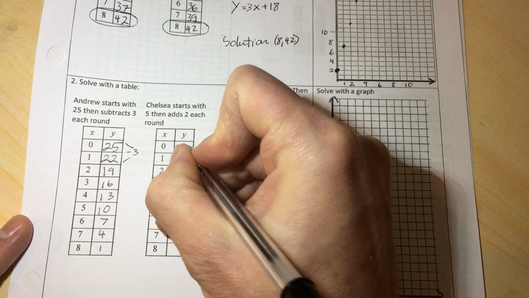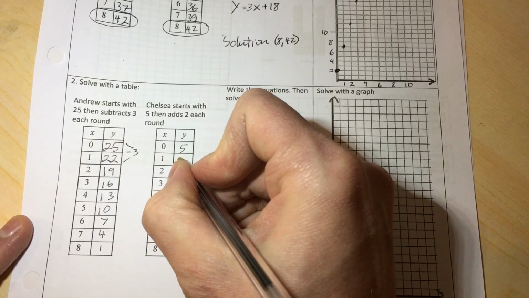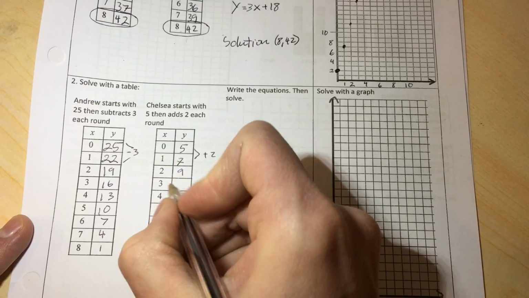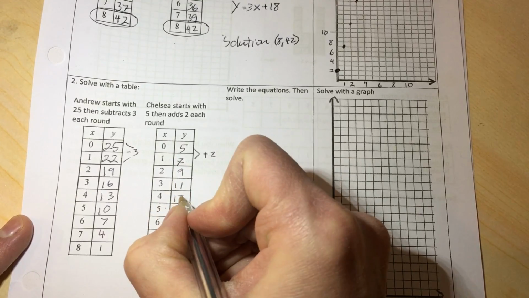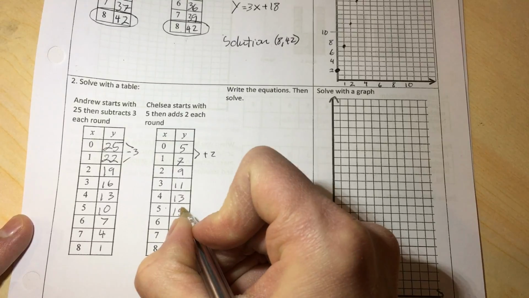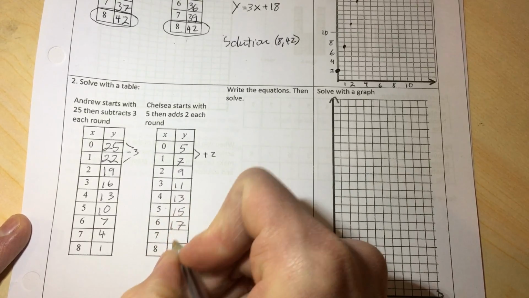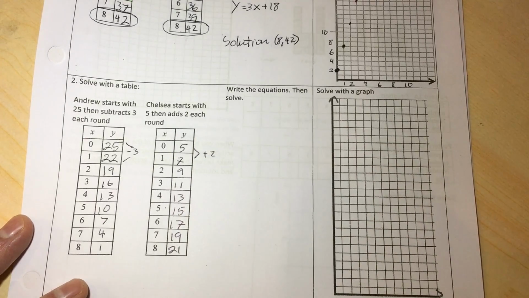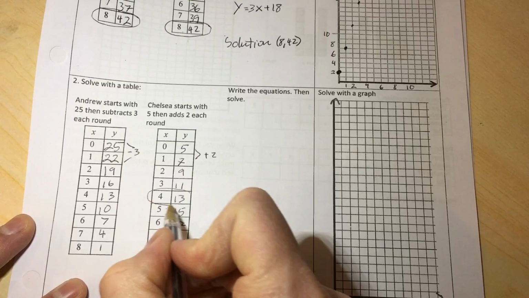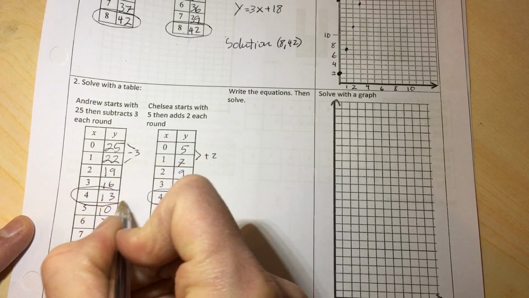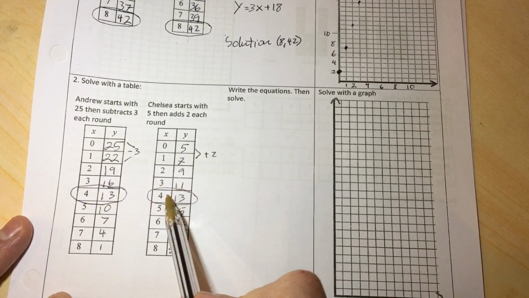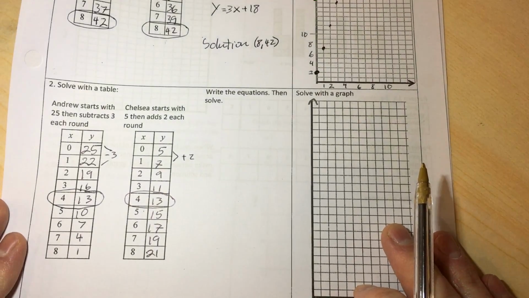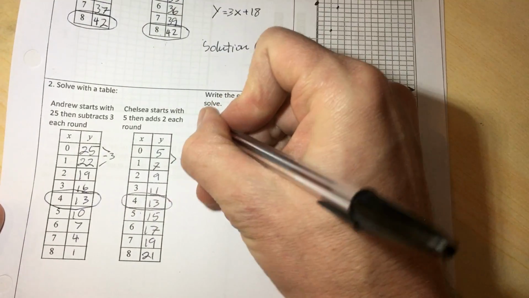Okay, Chelsea starts with 5, and then adds 2 each round. So now we're adding 2. So we're 7, 9, 11, 13, 15, 17, 19, and 21. So each time we're just adding 2. The other one we're subtracting 3. Well, you can notice that right in the middle, right here, 4, 13. So we can already predict on our graph when we graph this that this is where it's going to cross. Okay. All right. So now let's build our equation. Let's start with Andrew.